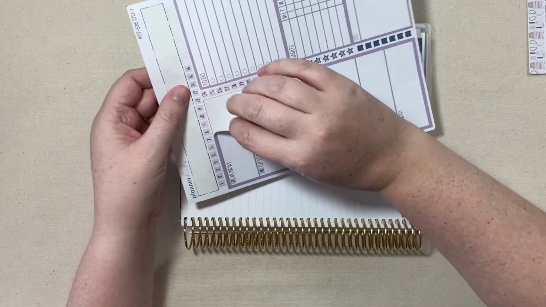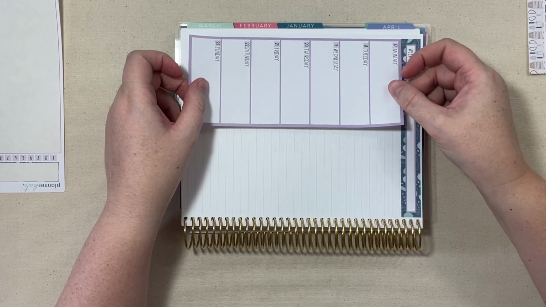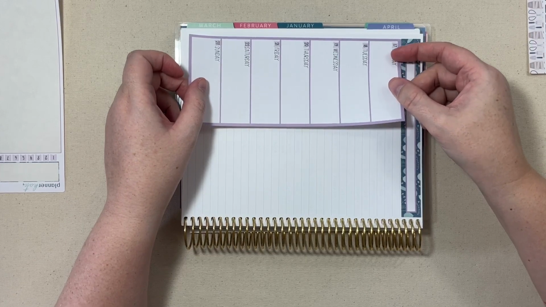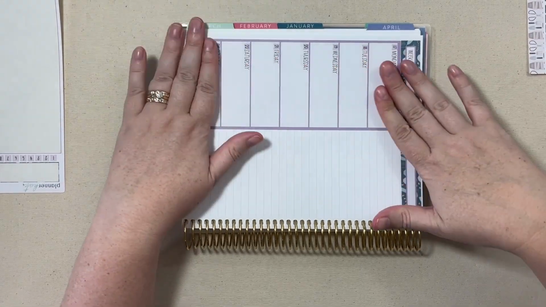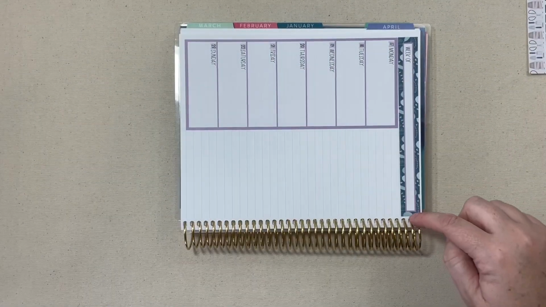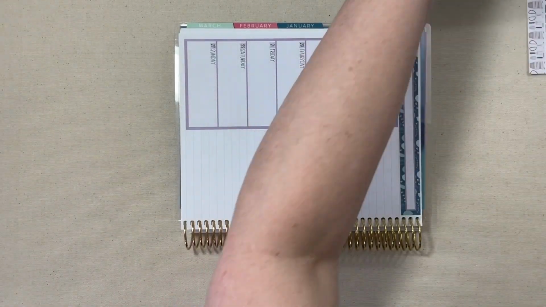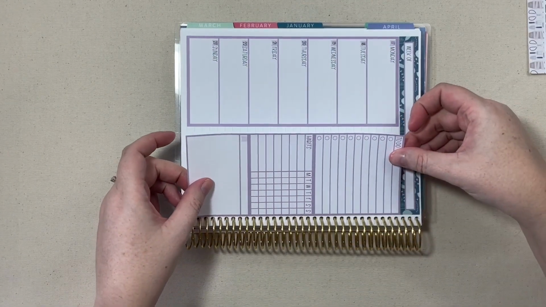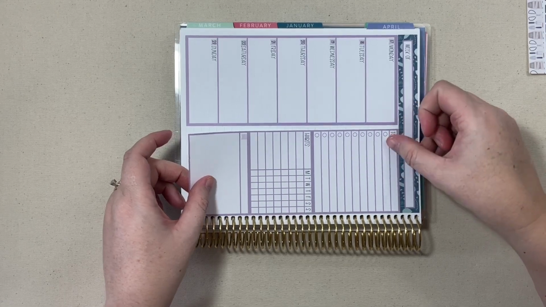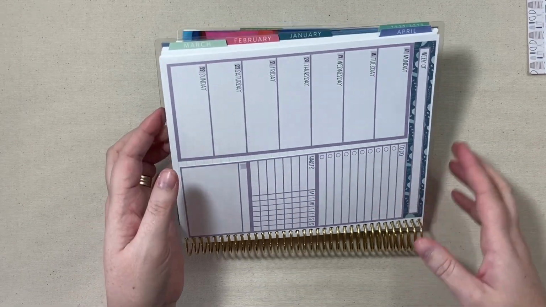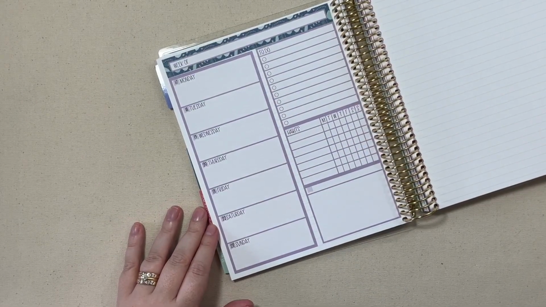So what I have found with these dashboard pages is that if you line the first sticker up on the edge of this, then the second sticker you line up on this other edge, and there's a little white space in between. And I like that better than having the edges not line up. Okay, so we have that down. Open this back up. I'm gonna break this down a little bit more.